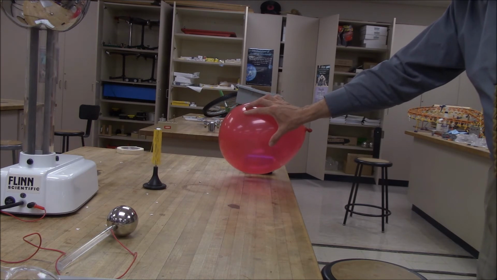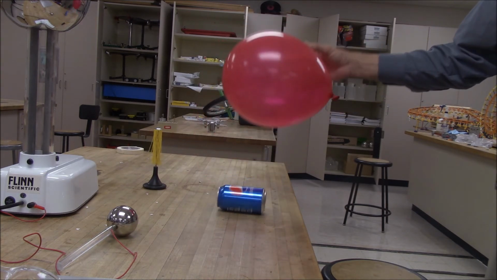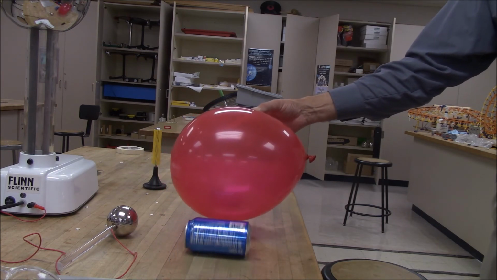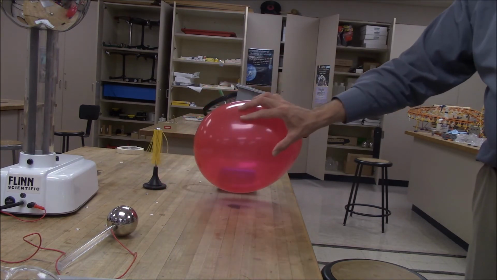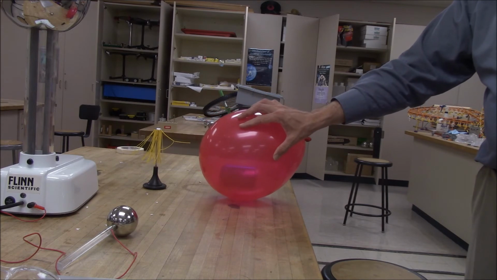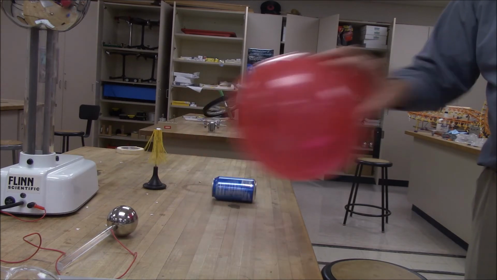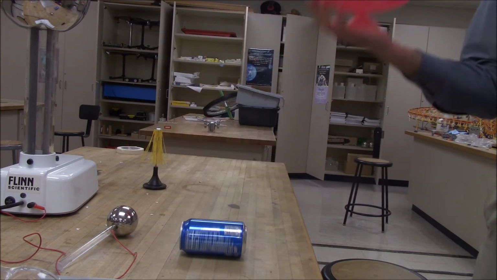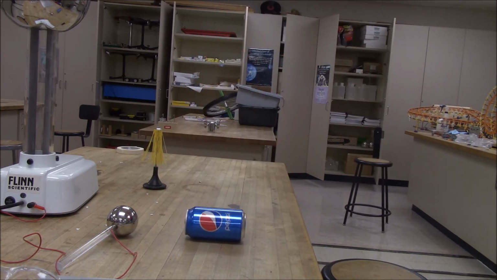But if I put it off to the side, stop, come back, whoa. So I can make the can roll. So how can I make the can roll using a balloon?